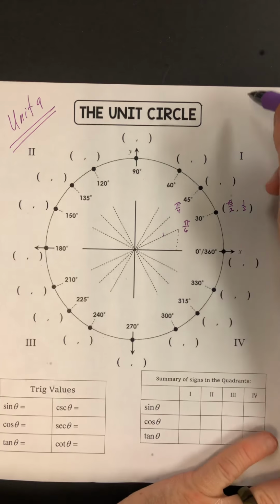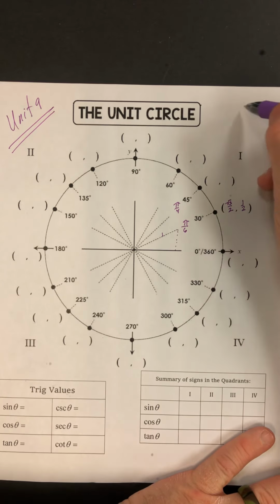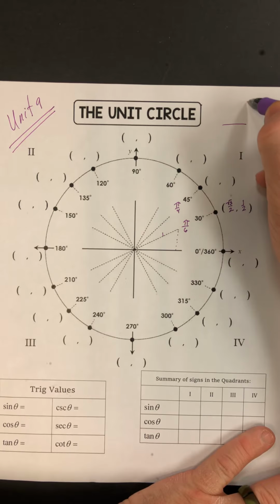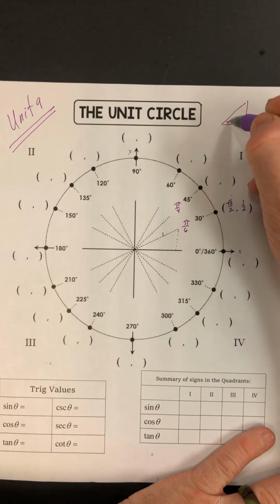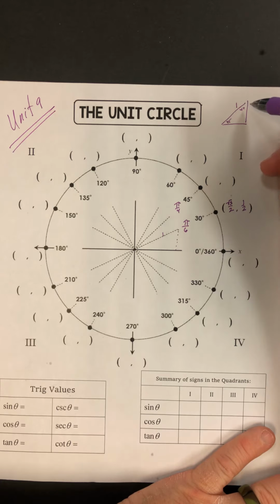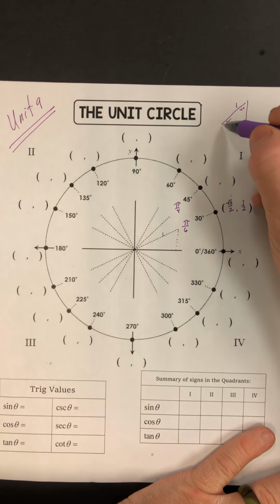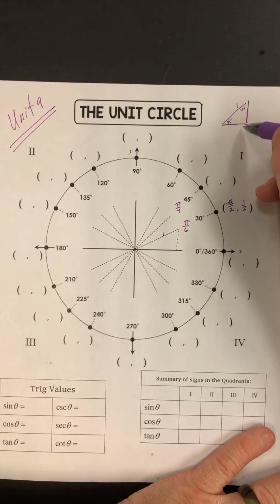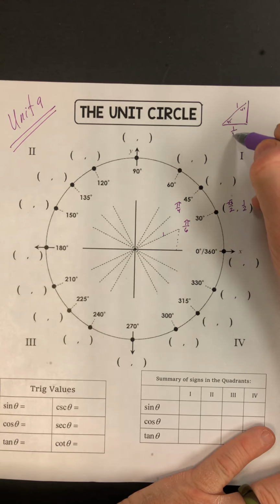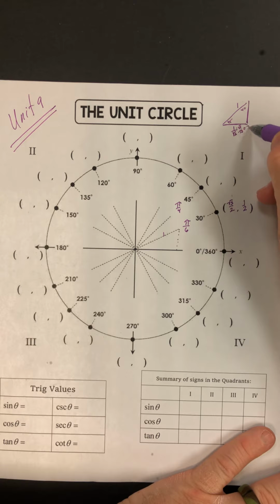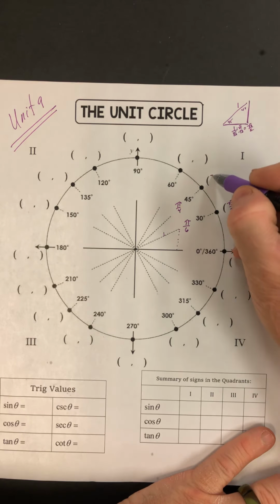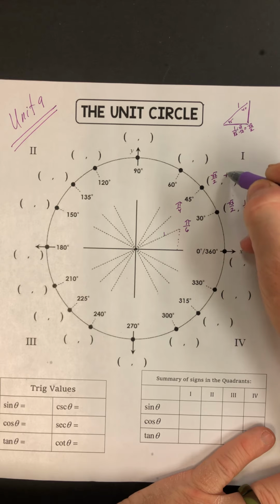If you've watched the videos in the other lesson, you'll know in your 45, 45, 90, the hypotenuse is the square root of 2 times one of these legs. So we should divide by the square root of 2 to get the leg when we already know the hypotenuse. So 1 divided by the square root of 2, simplify, you get square root of 2 over 2. So both of those are the same.